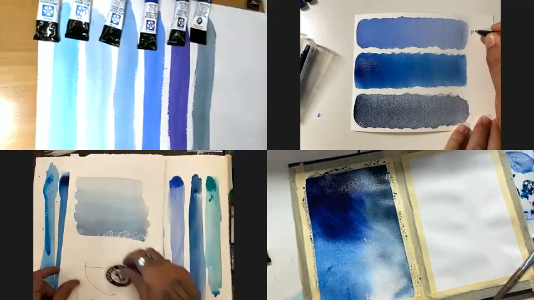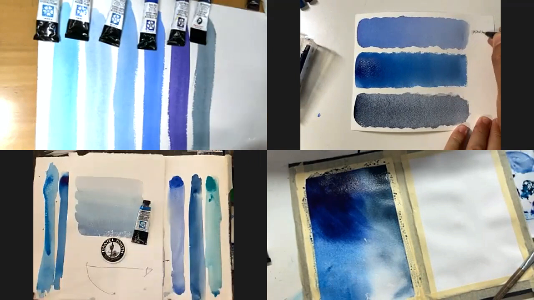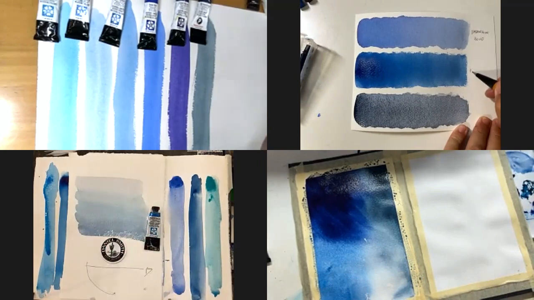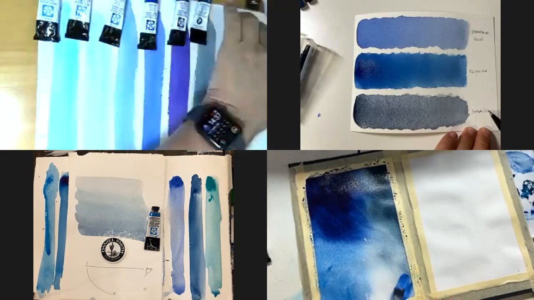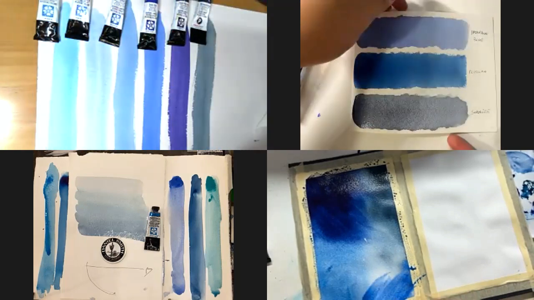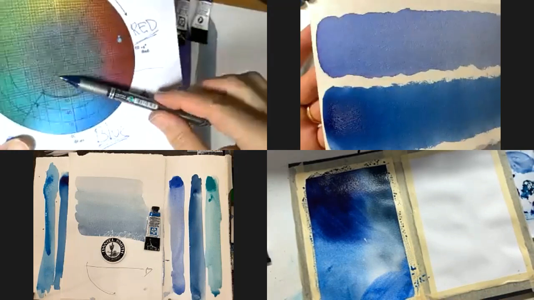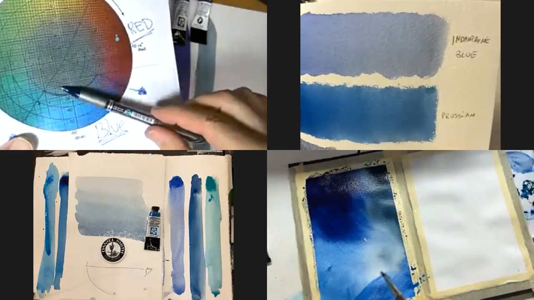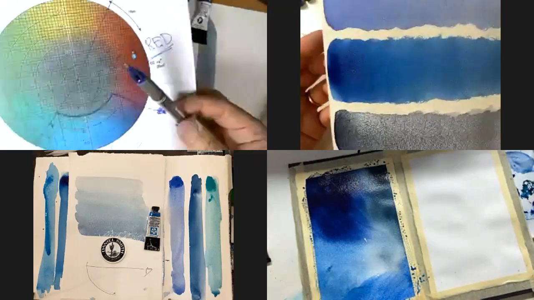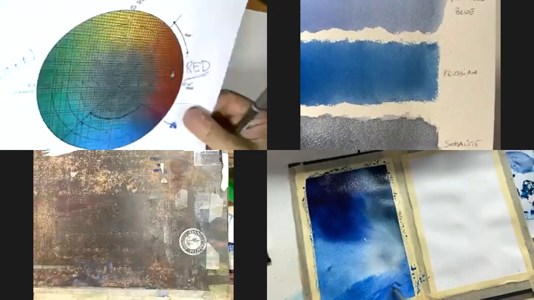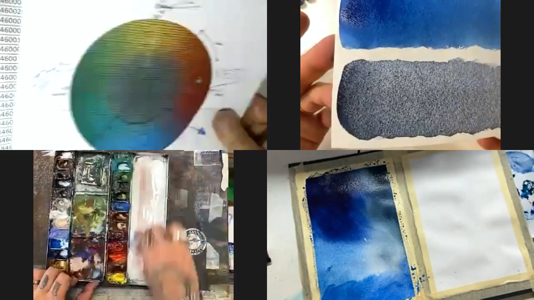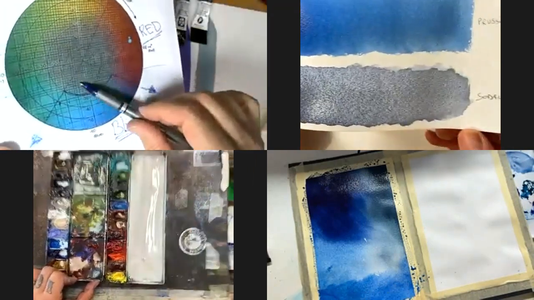John, is there a reason why you wouldn't be putting Payne's grey in there as a blue? The Payne's gray and the Payne's blue gray are going to be up in this area. You can neutralize, and there's nothing wrong with saying that's what I see with my eyes. But from what I'm doing today using the mapping tool, you'd actually see them up in this area right here.